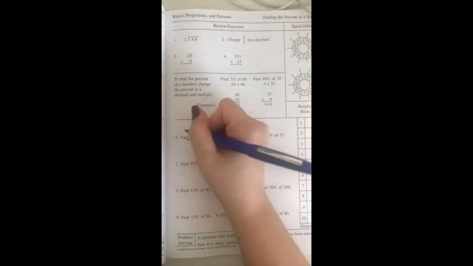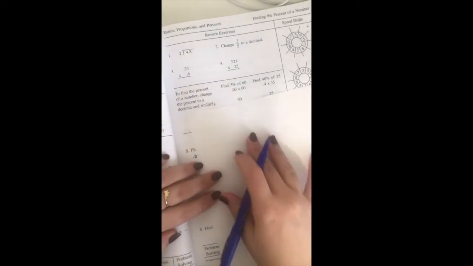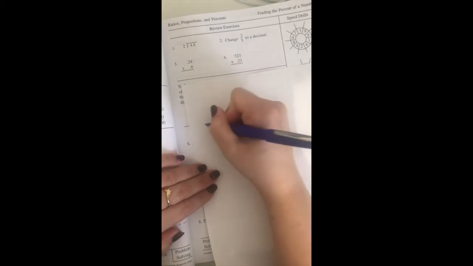So remember, we would move our invisible decimal 2 to the right, and that would mean adding a 0. So we would end up with 0.02. And now all we have to do is multiply 0.02 by 60, and we'll get our answer. So I have another piece of paper just so that it can be a little bit neater. So we're going to do our whole number for 60 times 0.2.